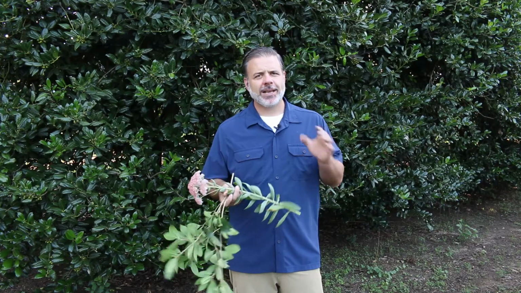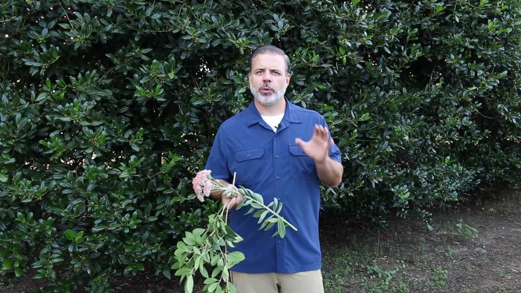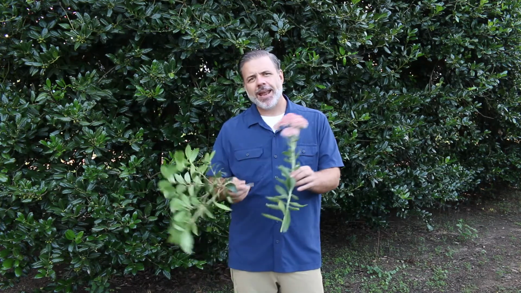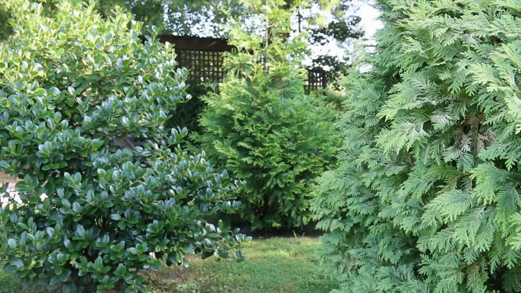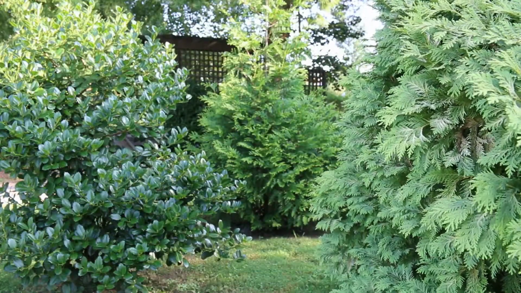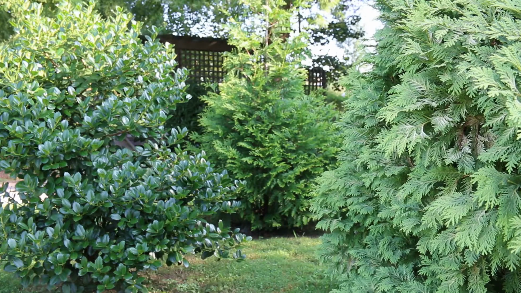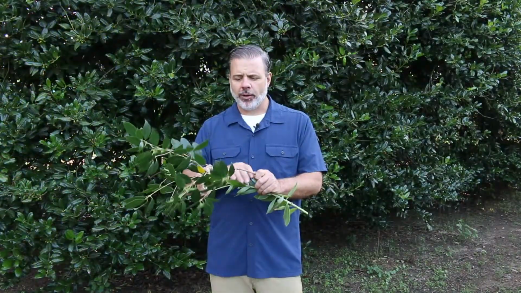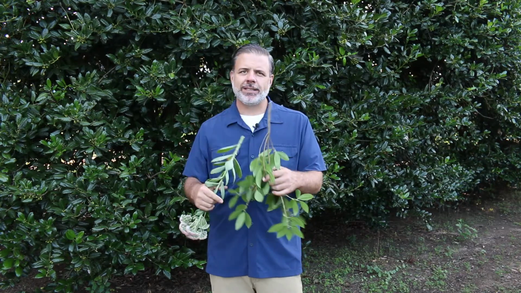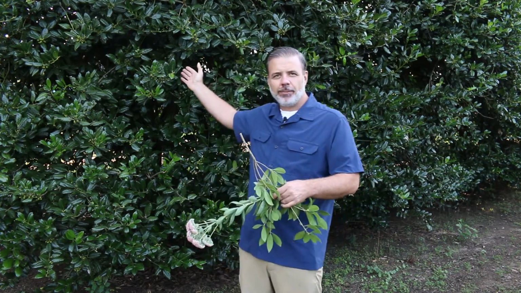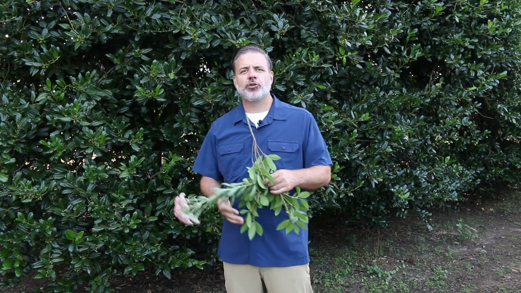Let's dive into the next pieces of terminology we're going to use when we're identifying plants. And in my hand I've got a herbaceous plant and I've got a woody plant. So herbaceous and woody. Woody plants I think people are most familiar with. These are trees and shrubs, things that maintain a woody stem year-round. That is really the definition of a woody plant. It maintains a woody stem year-round. This big holly behind me is a woody tree.